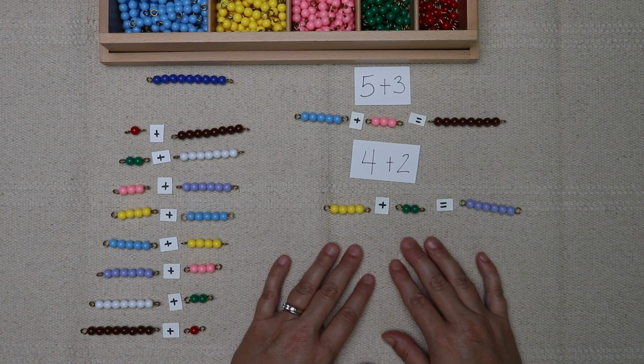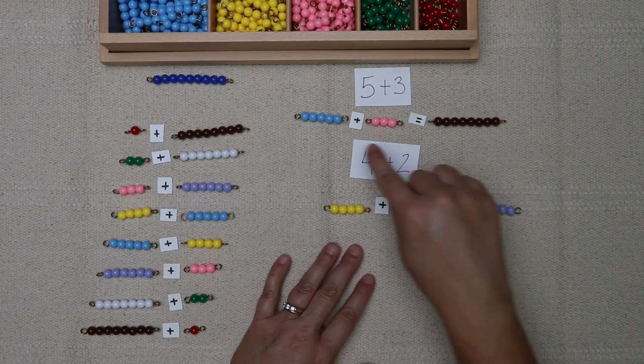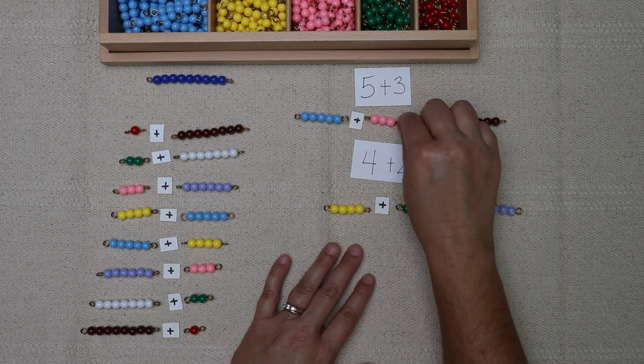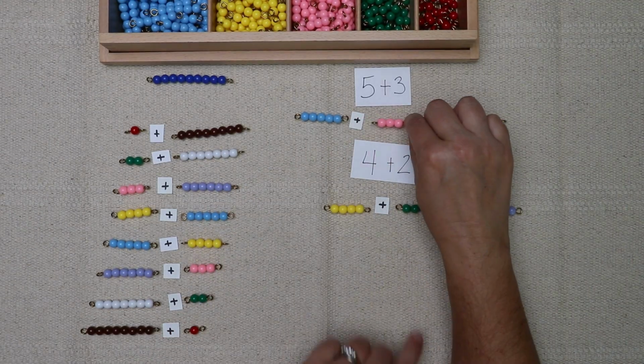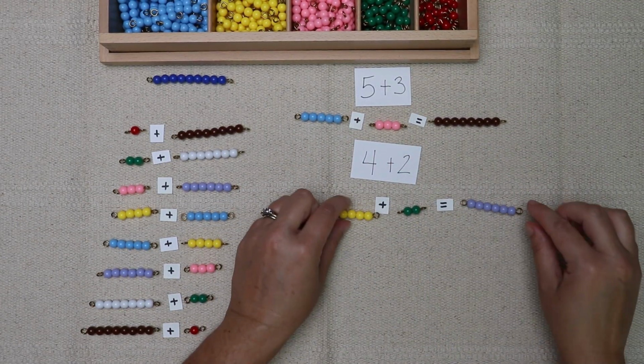Another way to play this game is to show children a flashcard or a little ticket with a fact on it and getting out the two addends and finding what they equal. So 5 plus 3, we can see 5 and 3 is 8. 4 plus 2, we can see that 4 and 2 is 6.